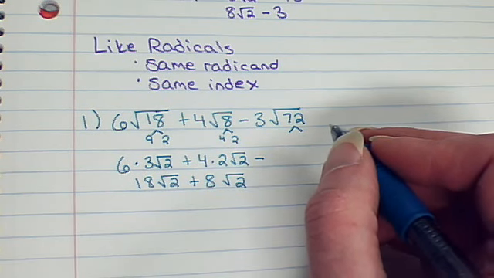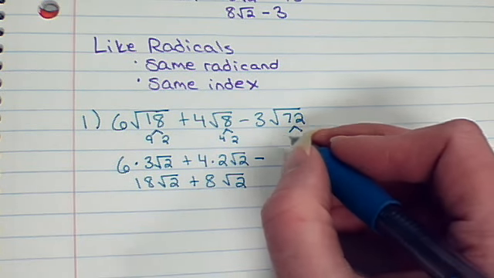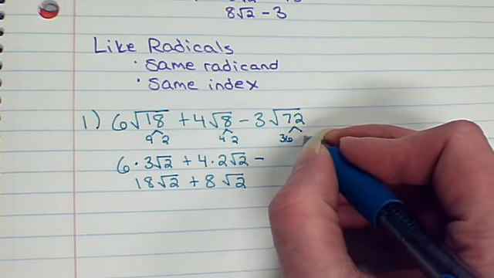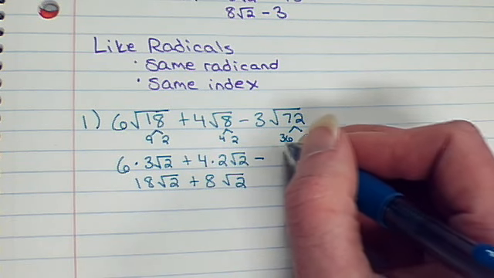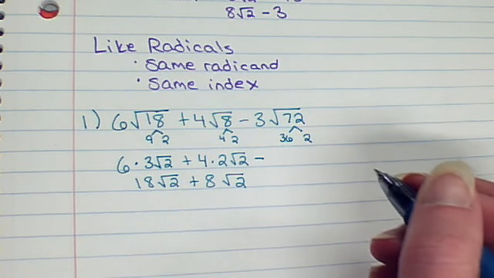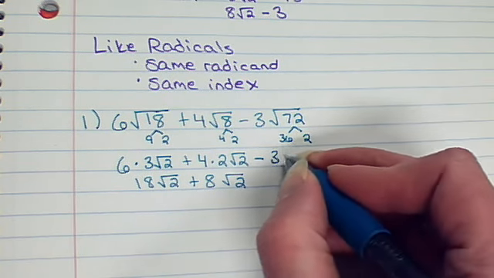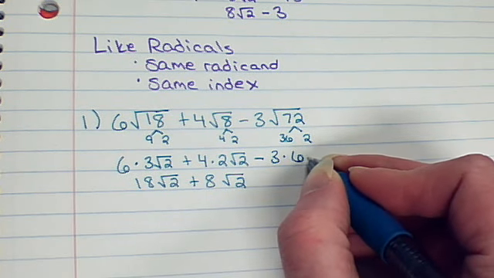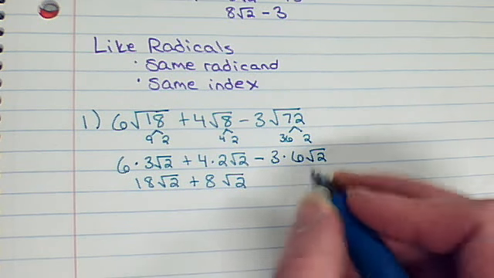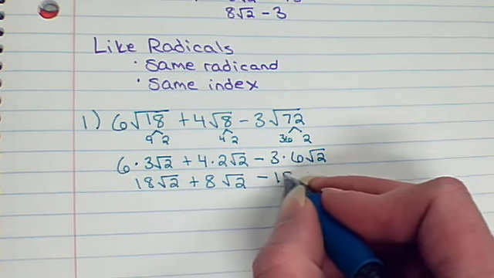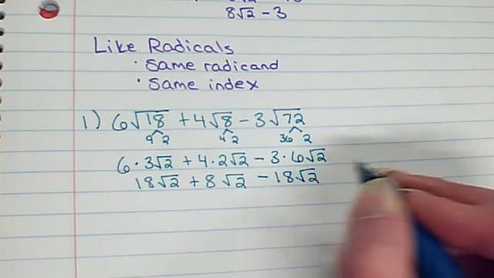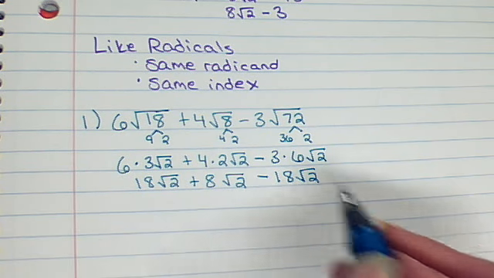Ooh, I wish it was divisible by 2. Oh, it is. 36 and 2. Hey, 36 is really 6 times 6. So 6 can come out, and the 2 stays in. So that's going to give me minus 18 square roots of 2. Now I have like radicals.